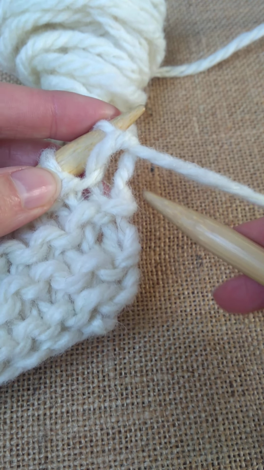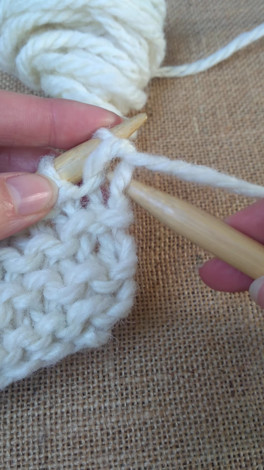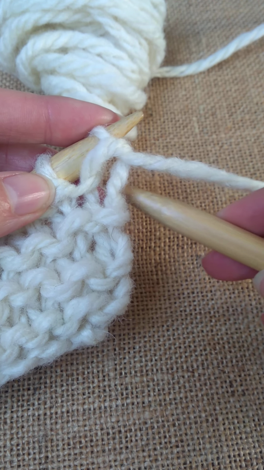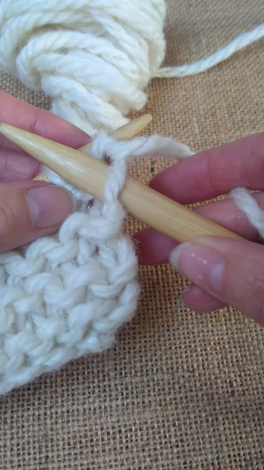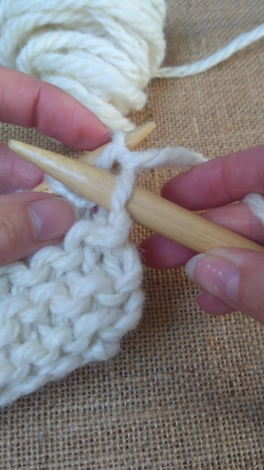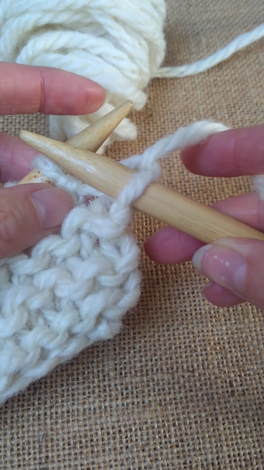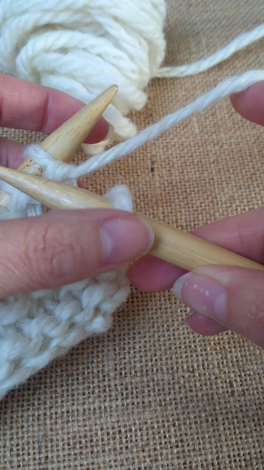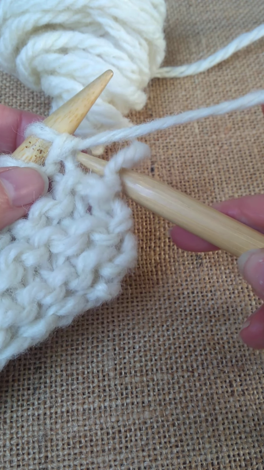So what you need to do is you need to come into the stitch below as if to purl it. So you're coming into the back of it, and then you take off the stitch that's on the needle, pull, and you've got that stitch on your left hand needle.